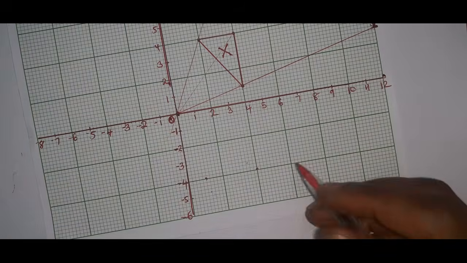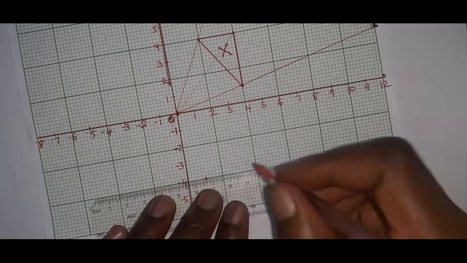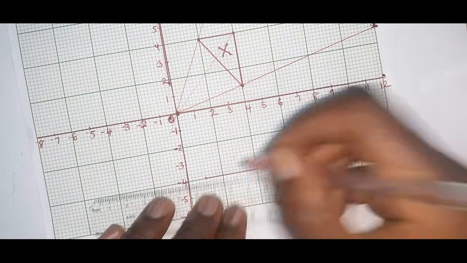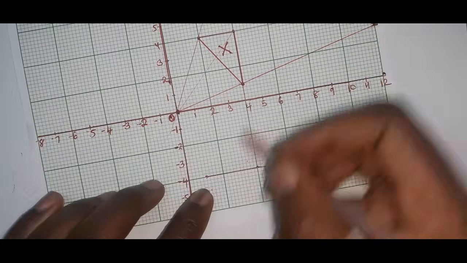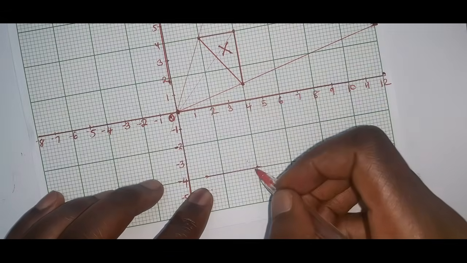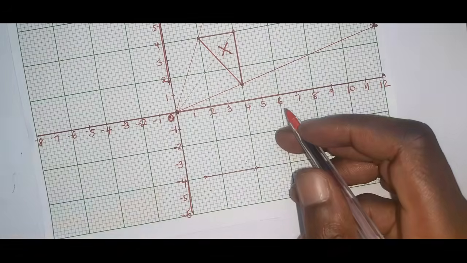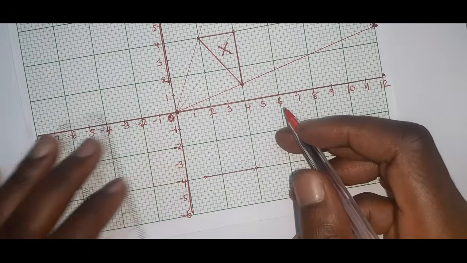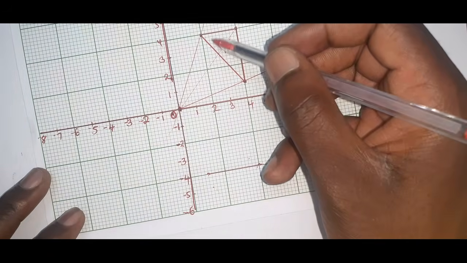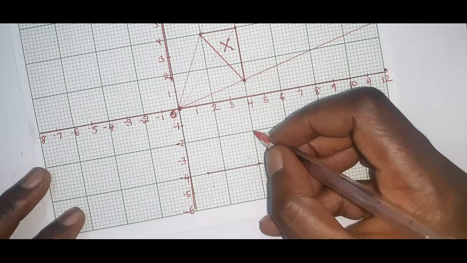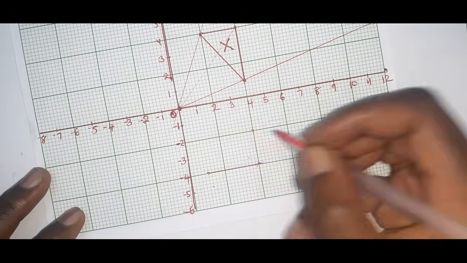Okay, so now this point, it is this one here. So we definitely know where this one is going to be. You can conclude it will definitely be at this point here, isn't it?